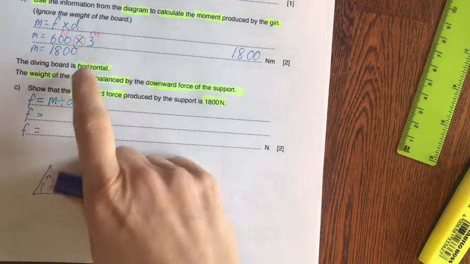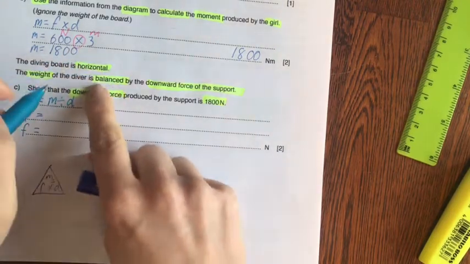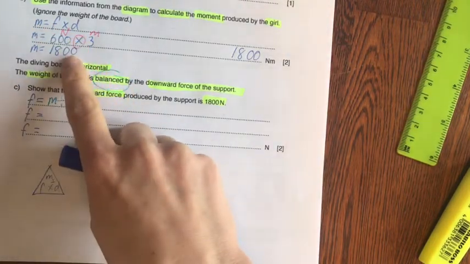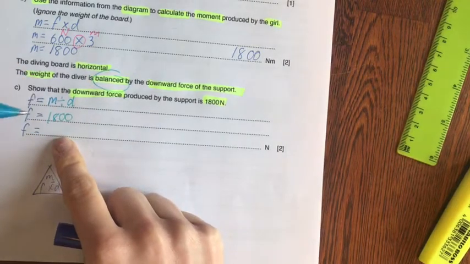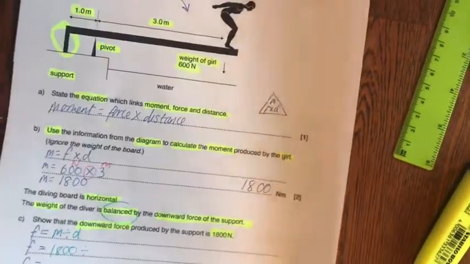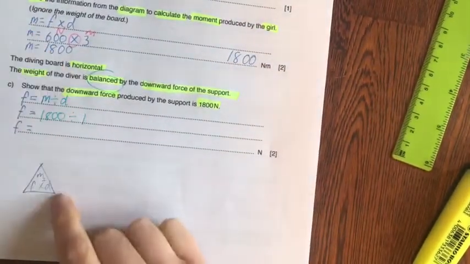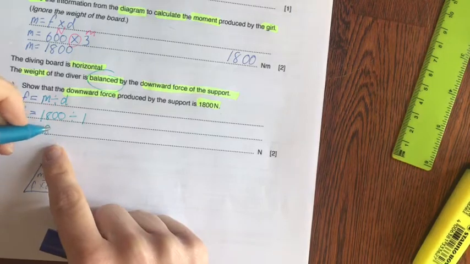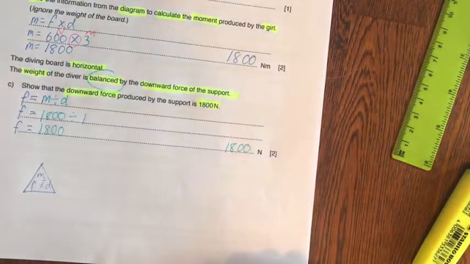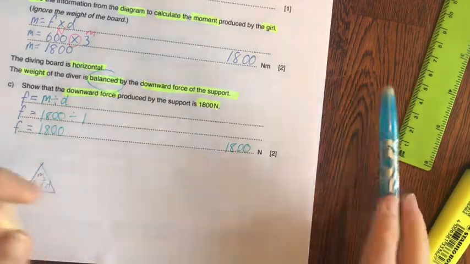So moment. The moment on the other side was 1,800. And they've told us that this is balanced. And if it's balanced, it means that the moment on both sides must be the same. So we can use this moment, 1,800, in here. We're going to divide it by the distance. Now, the distance, remember, on this side is 1. So divide by 1. And of course, if you divide something by 1, it's going to be the same answer as before. So 1,800 newtons is our answer. And that is the same as what they got. So we know that we must be right.